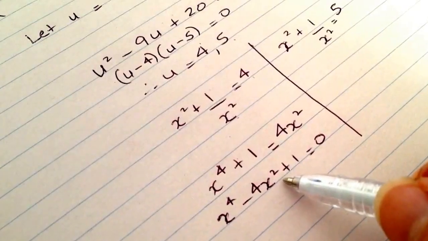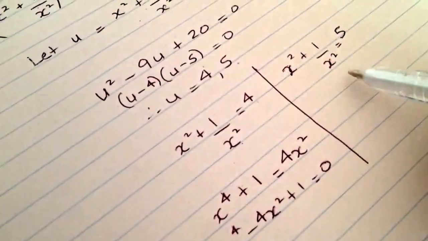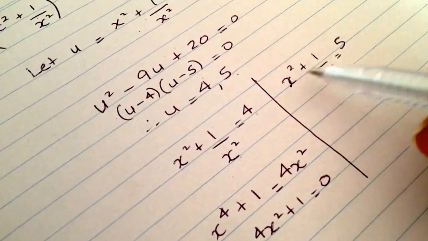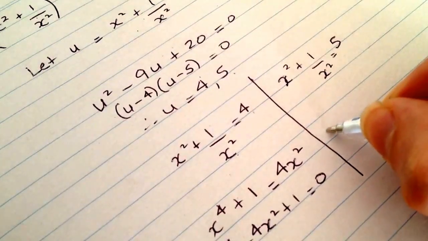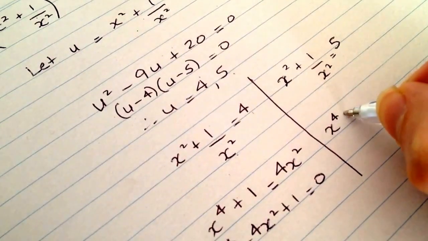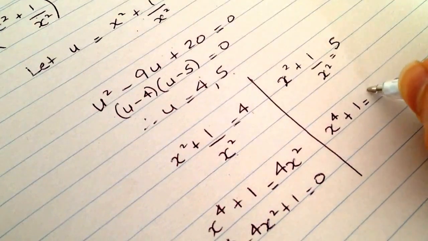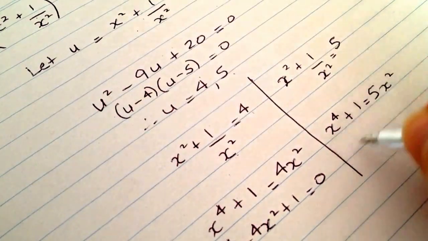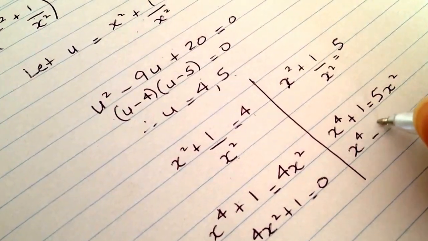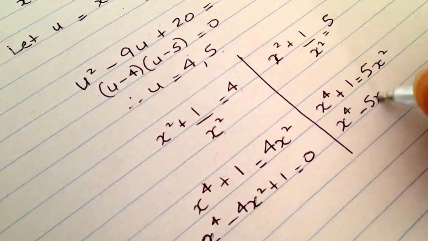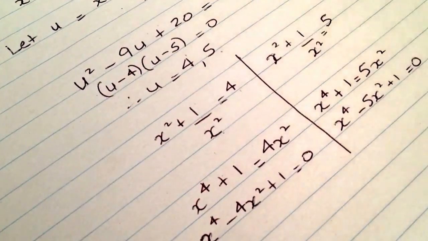Now we'll stop there. We're going to do this one as well. x squared times x squared, so again that's x to the 4 plus 1 equals 5x squared. Do the same: x to the 4 minus 5x squared plus 1 equals 0.